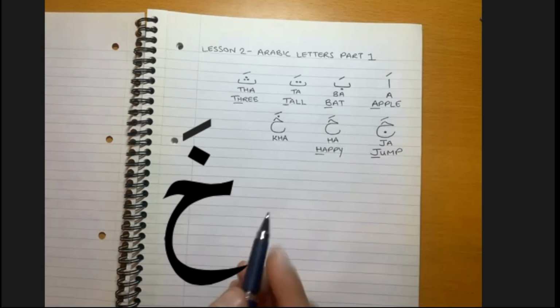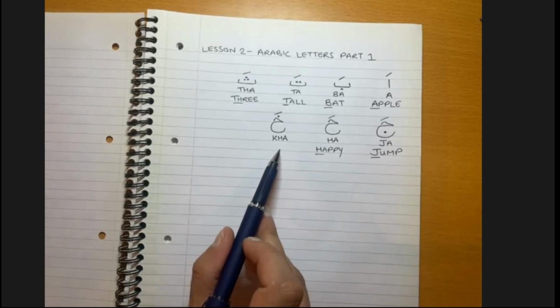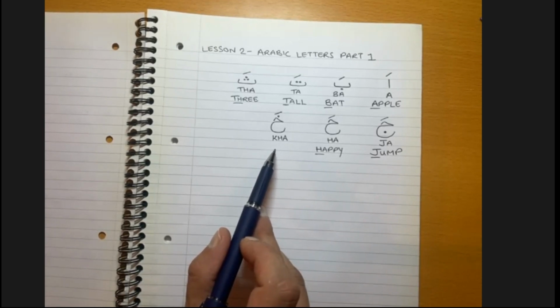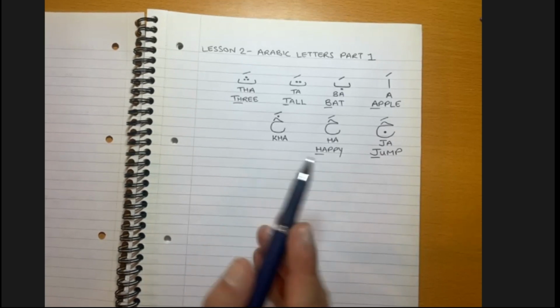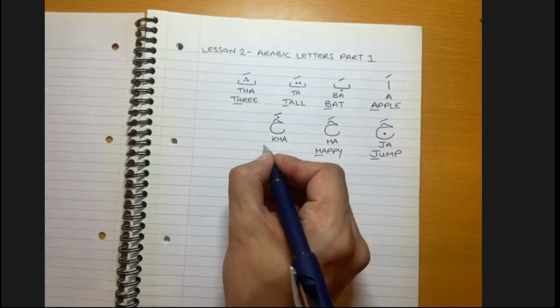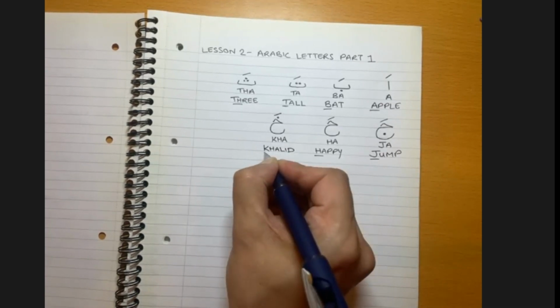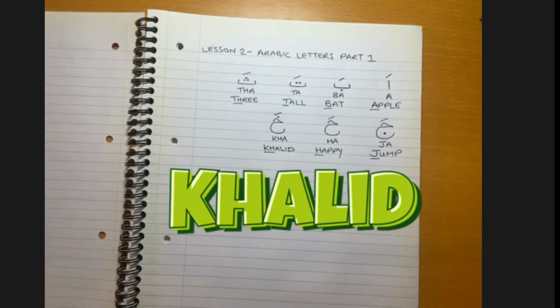Kha. Now, I don't know any English words that have the sound kha in it. If you can think of any, drop it in the comment section. But we're going to choose an Arabic name. It's like in Khalid. Khalid. So those were the letters, guys.